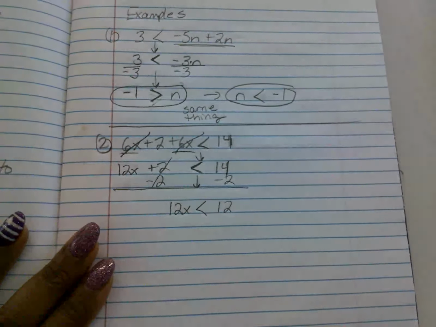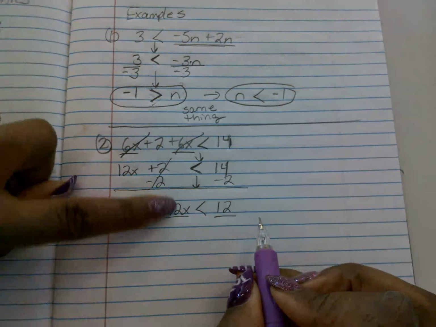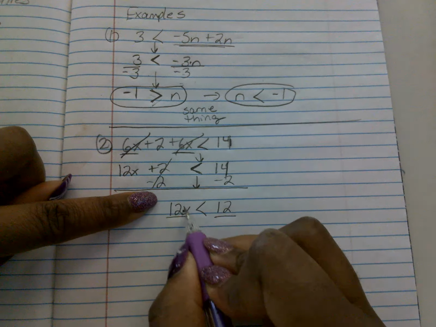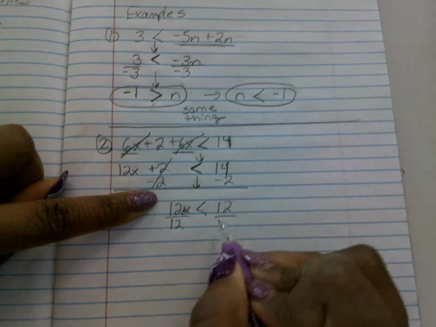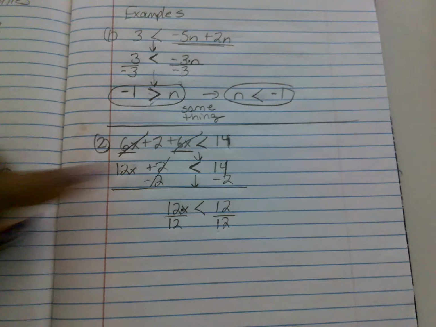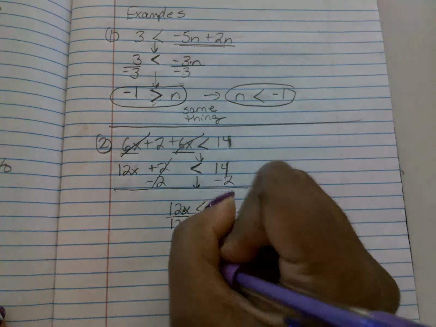Now what are we going to do to isolate the variable? Divide. What are we dividing by? We're dividing by this 12 that's attached to the x by multiplication. The opposite of multiplication is division. Divide both sides by this 12. How many times will 12 go into 12? Once. 12 divided by 12 is going to be 1x.